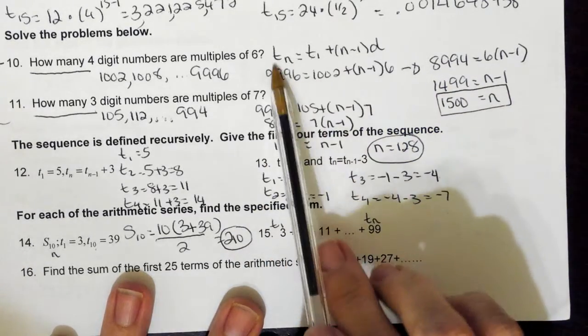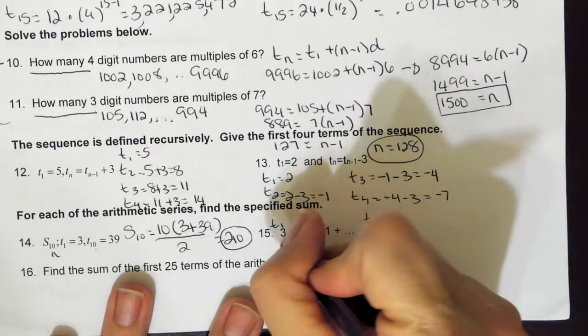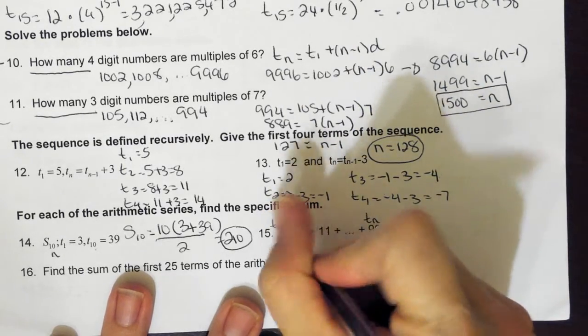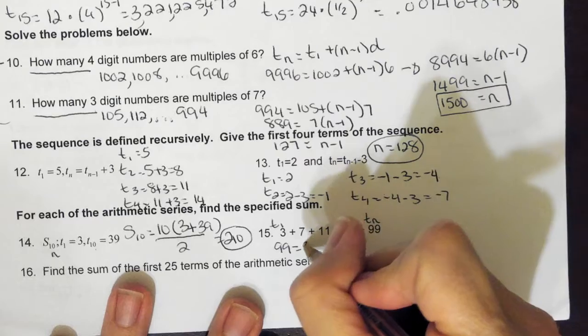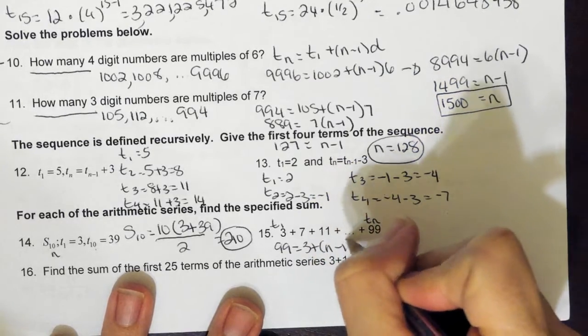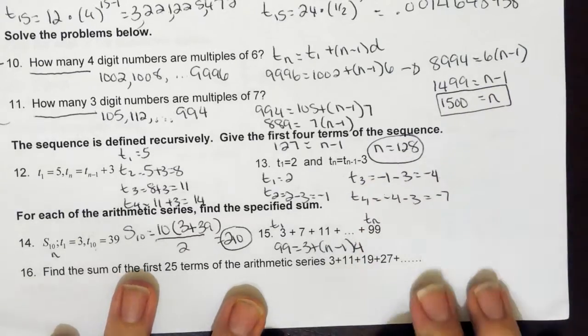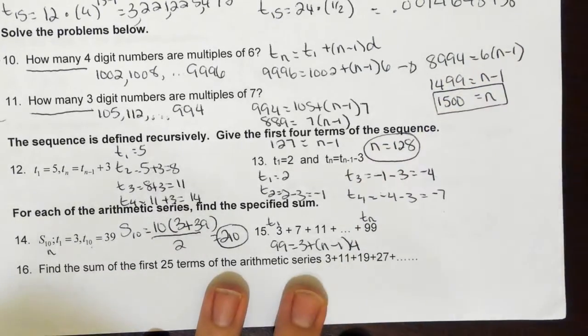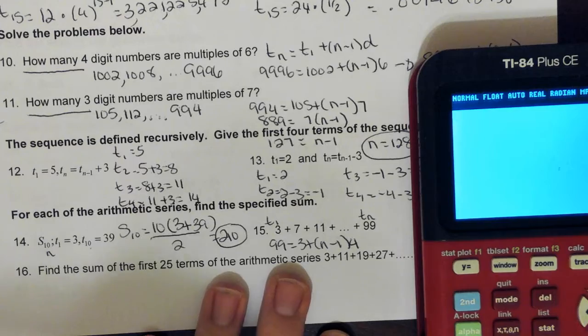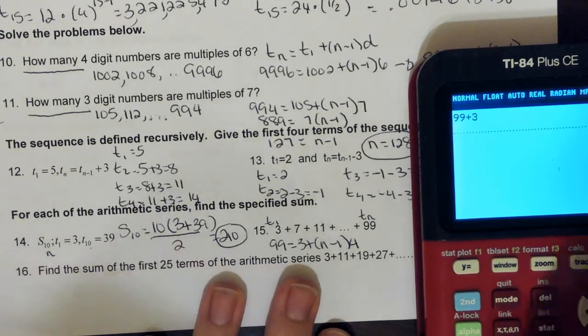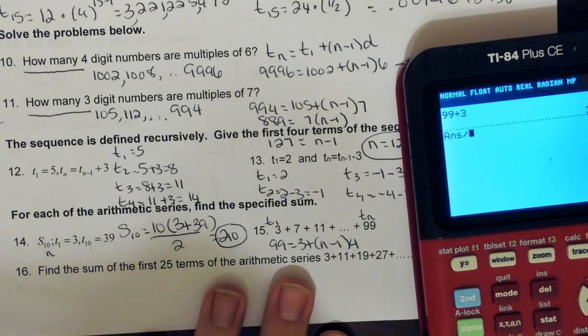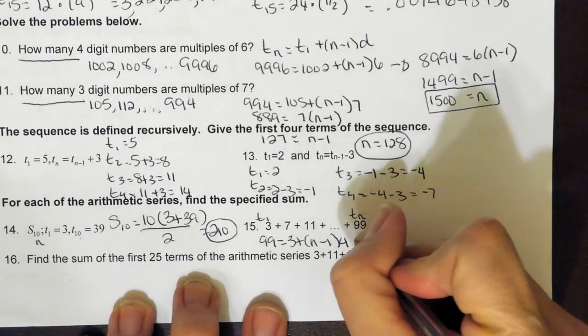So remember, to find n, you start off with the last term, and then we write down our first term plus n minus 1 times the d. It looks like I'm adding 4 every time. So we're going to go solve for n. So by now you know how I like to do this. I'm going to say 99 minus 3 first and get, oops, I put plus. Let me try that again. 99 minus 3, and we get 96.